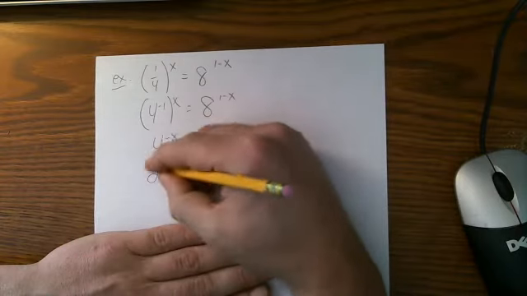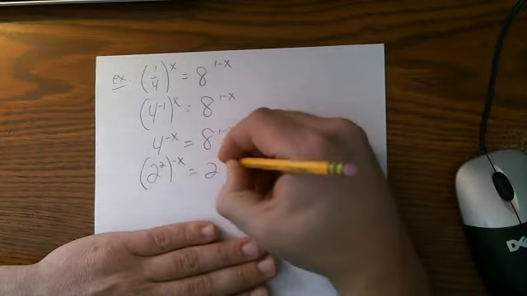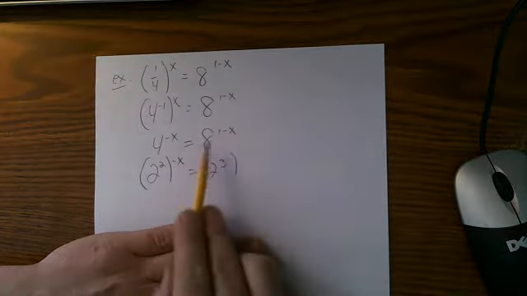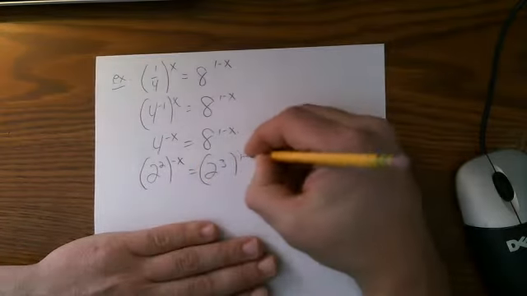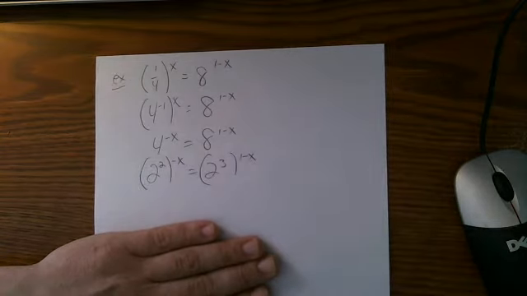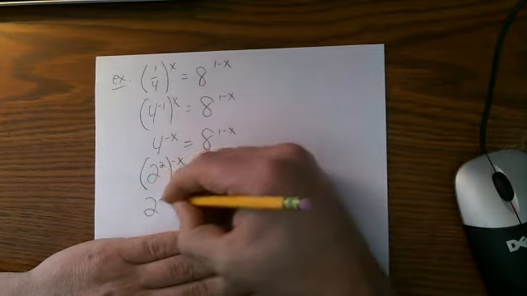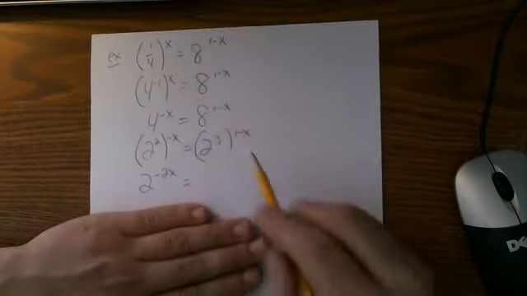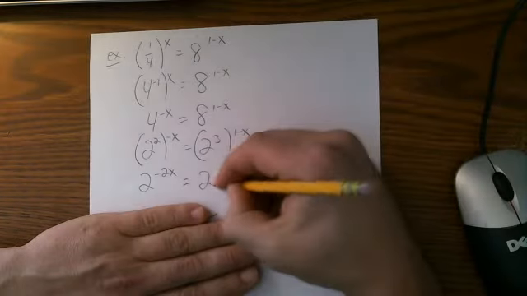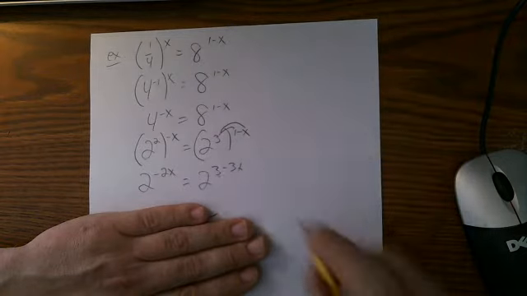I know that 2 squared is 4. Don't forget to rewrite your old exponent. And I know that 2 to the third is 8. Remember that you're substituting for these bases with an equivalent base. Don't forget to rewrite your other exponent. So 2 times negative x is negative 2x. And 3 times 1 minus x is 3 minus 3x. Don't forget, you're distributing there.